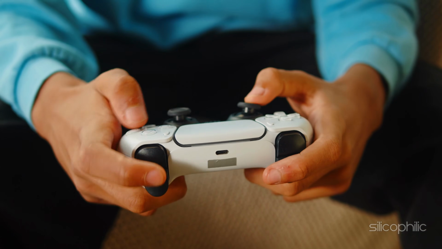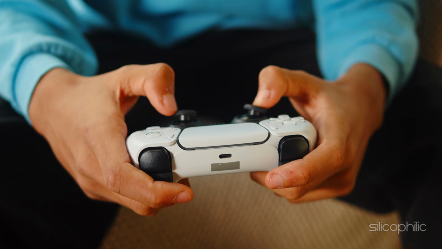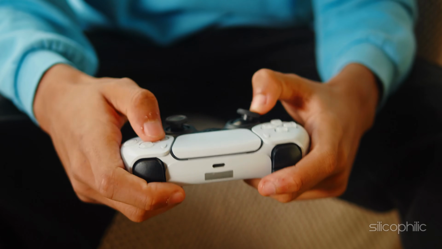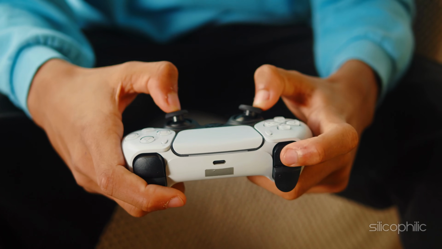And there you have it. The methods to fix the issue when you are getting error remote play issues. We hope one of these methods have worked for you.